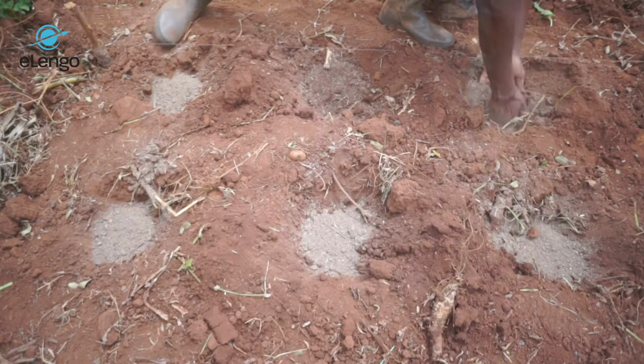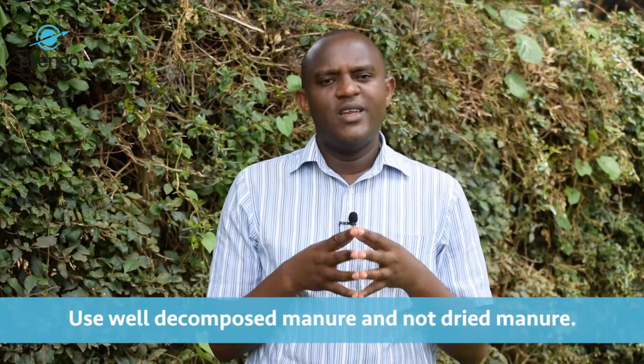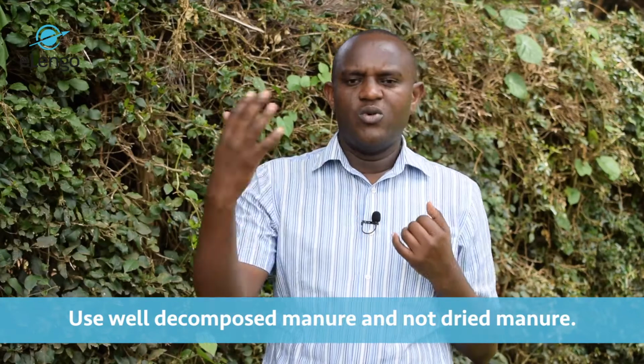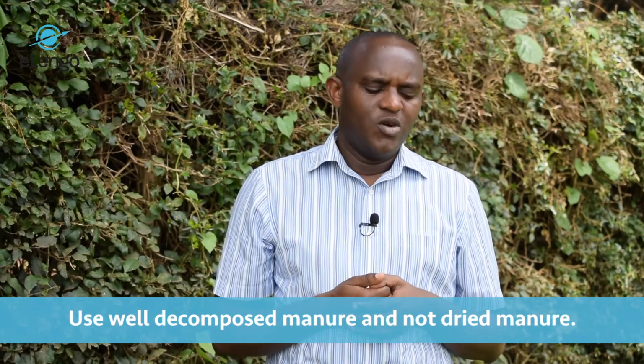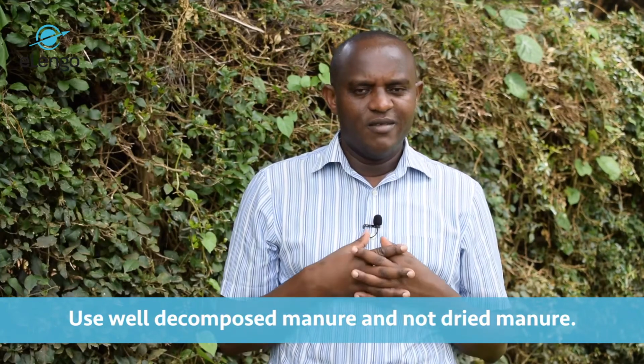But what you advise is the manure should be well decomposed so that it can give benefit to the soil. Because you find there are some farmers who usually take dried manure. Dried manure is just manure that you have removed from the cow shed or the goat shed, and then you put it in the sun to dry. That is dried manure, but not decomposed manure.